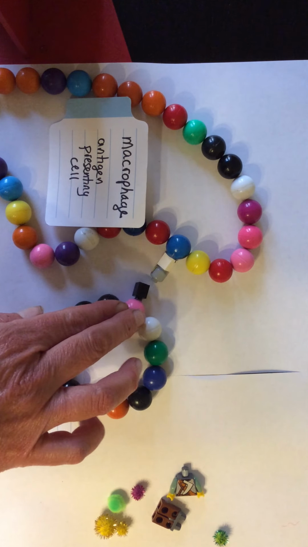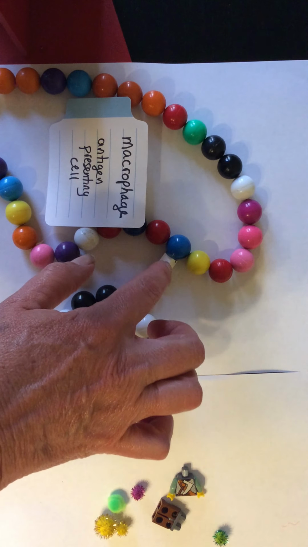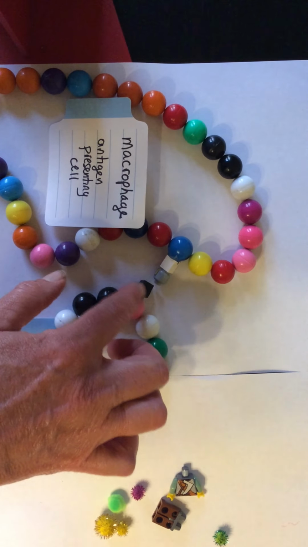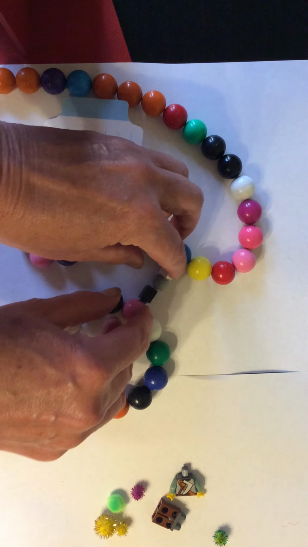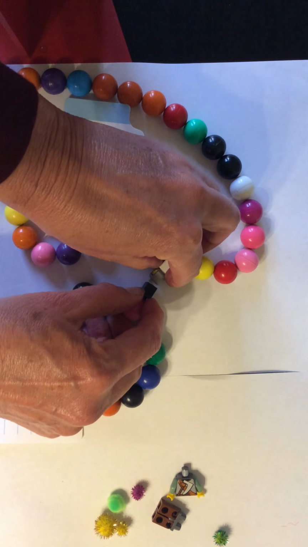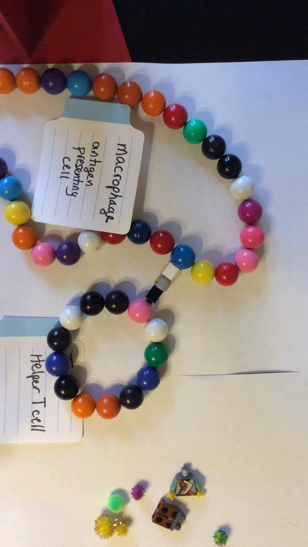The T cell has a little thing called a CD4, which recognizes the MHC2 and says, okay, you're a macrophage. Then this antigen binding site binds to the antigen like this, and they connect. And the T cell says, hey, that's what I was born to recognize. That's the thing.